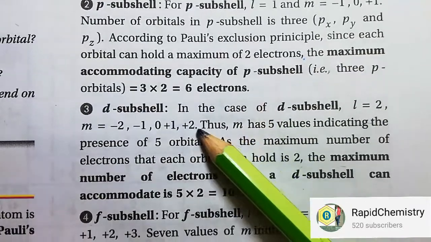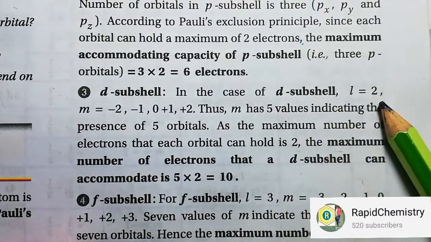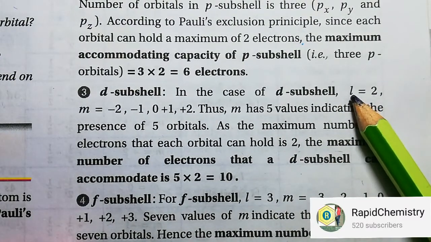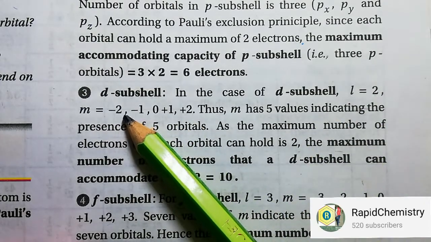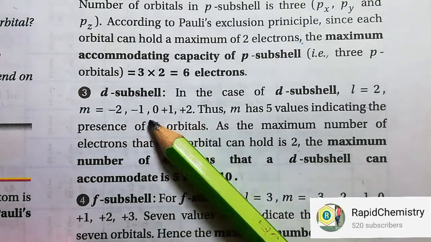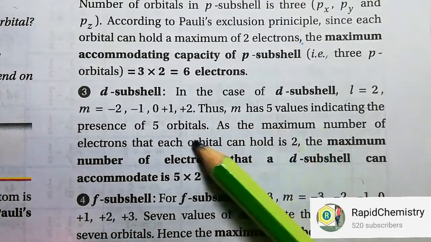Okay, and let's go to the d subshell, and for the d subshell l equals 2, and if l, that means the azimuthal quantum number, is 2, then the magnetic quantum number will be minus 2 to plus 2, that means 5 values will be there, and 5 values indicate the presence of 5 orbitals.